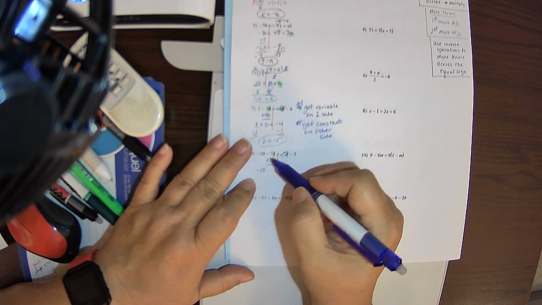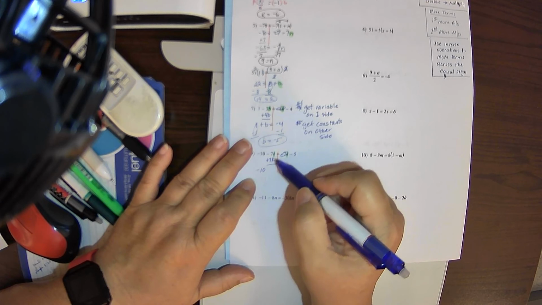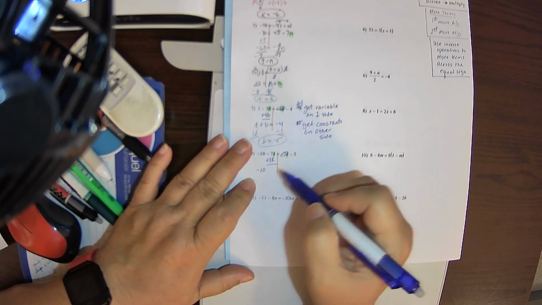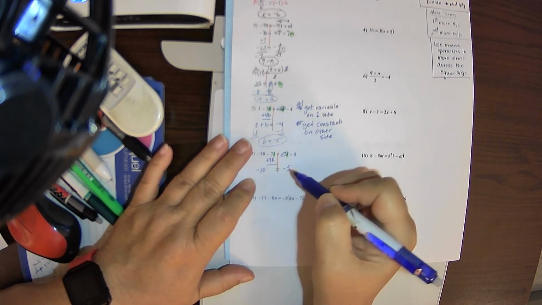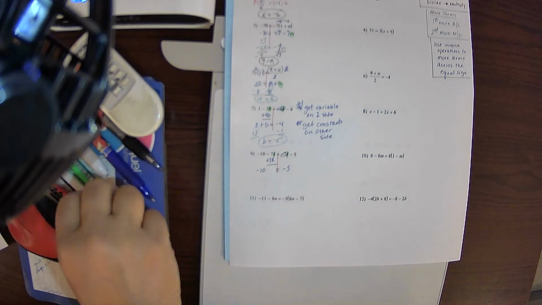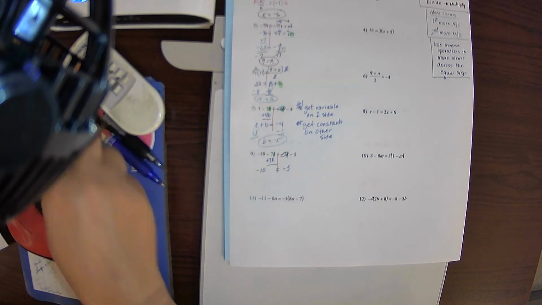negative 7 plus 7 is 0. It's not K, it's 0. It's all gone. If I had 7 Ks and I took 7 Ks away, I got nothing left. So what happens when the variable goes away? The variable has been eliminated. So we have a special case.